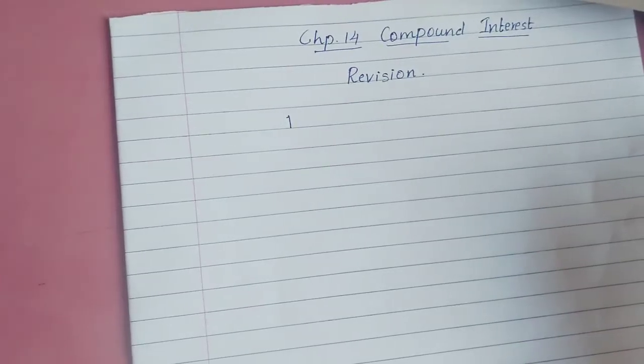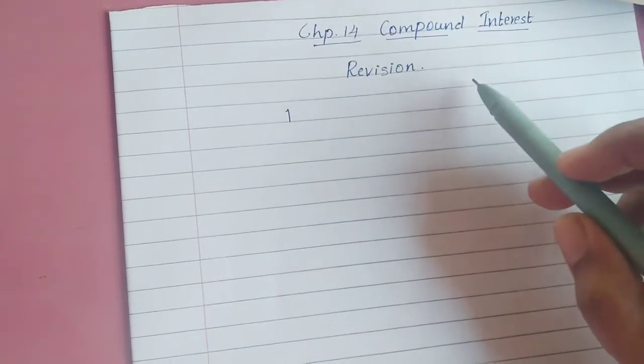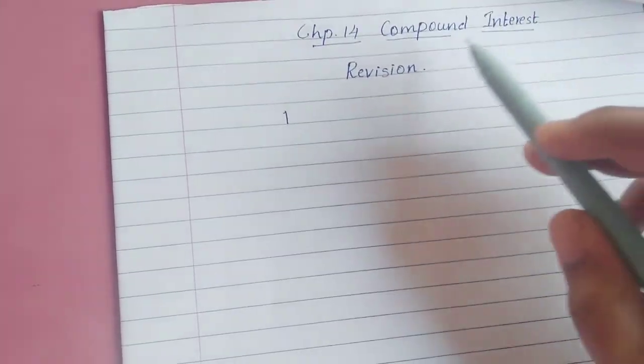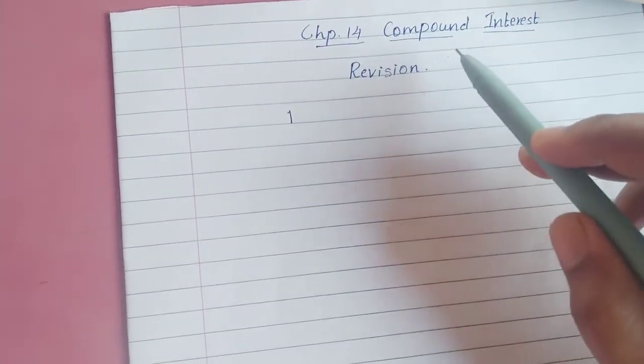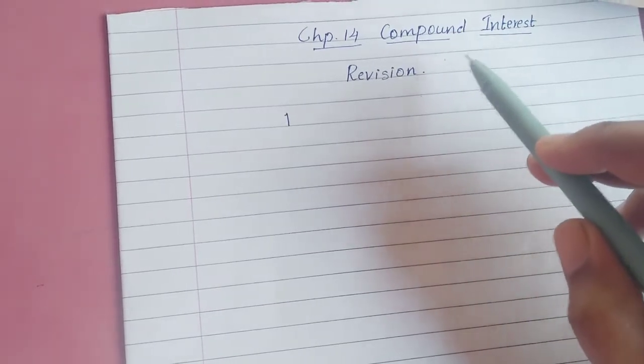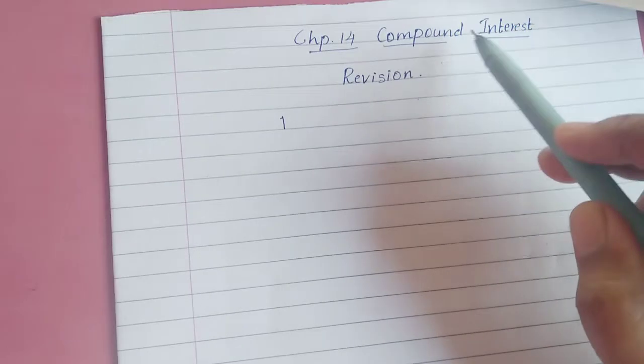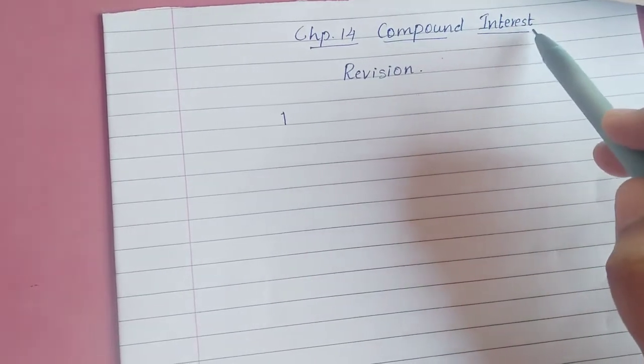We shall do the revision of chapter 14, compound interest. A few of the important points which you need to remember in this chapter is what I am going to discuss here: which formula, how to remember, about the concept, etc. Okay. First of all, you should know what you mean by compound interest.